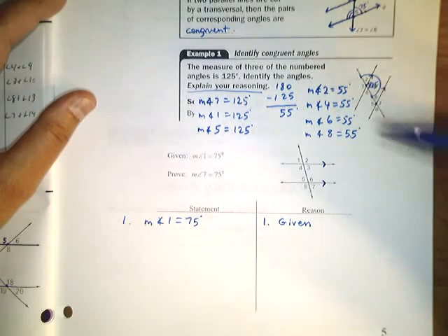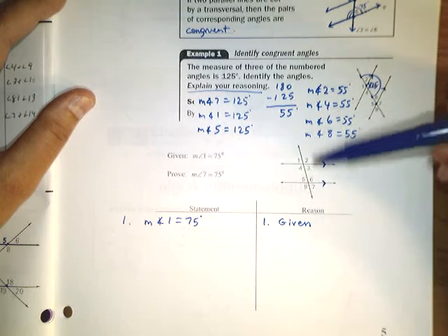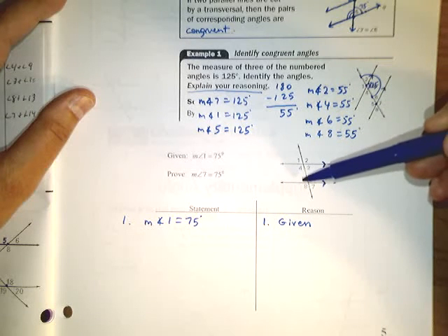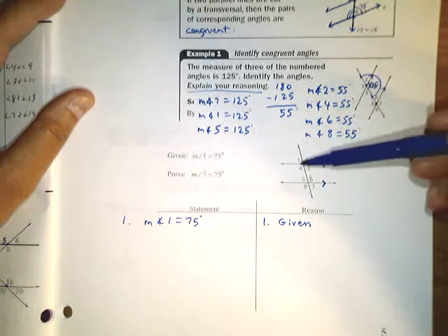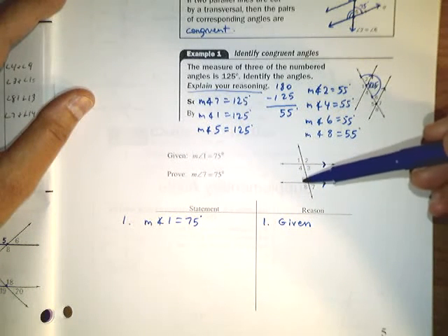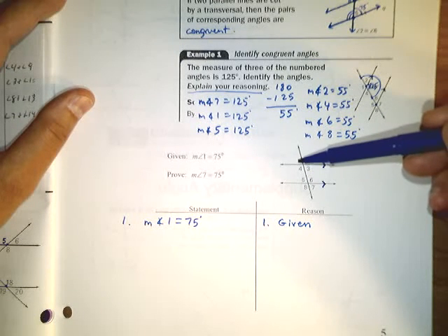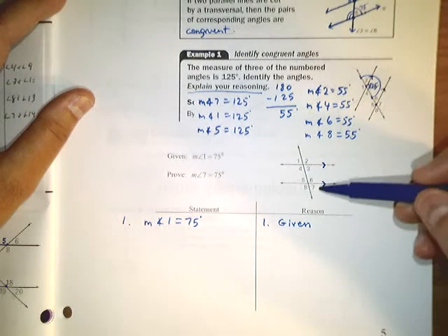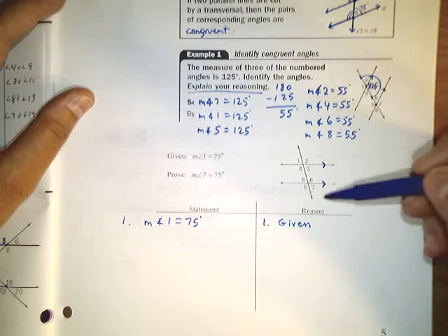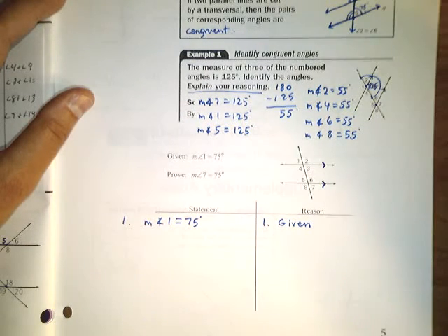Okay, so back to the problem. My plan is to use the corresponding angle theorem to show that 1 and 5 are congruent, and their measures are the same. And then I'm going to use the vertical angle theorem to show that 5 and 7 are the same. And then I'm going to say, since the measure of angle 1 matches angle 5, and angle 5 matches angle 7, then by the transitive property, angle 1 would have to be the same measure as angle 7. And then I'd finally be able to state that the measure of angle 7 would be 75 degrees because I could substitute 75 in for its measure.